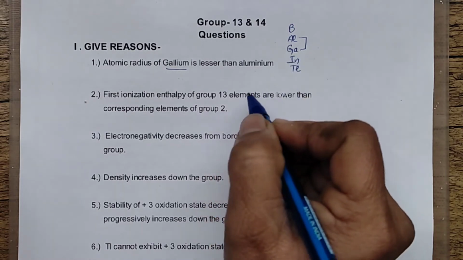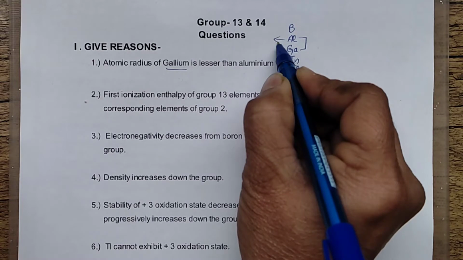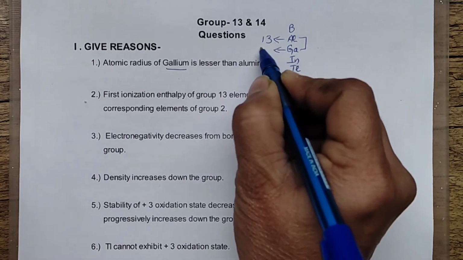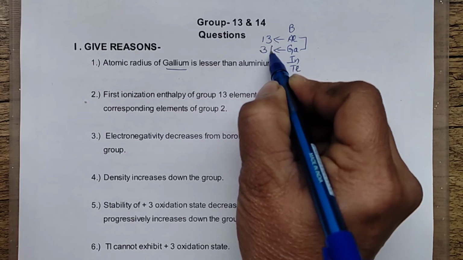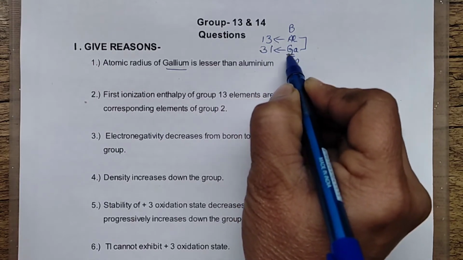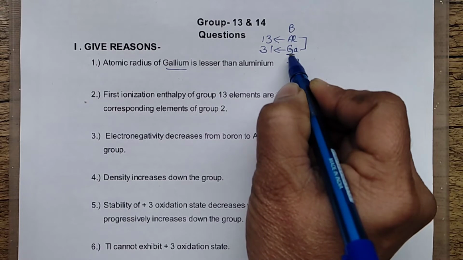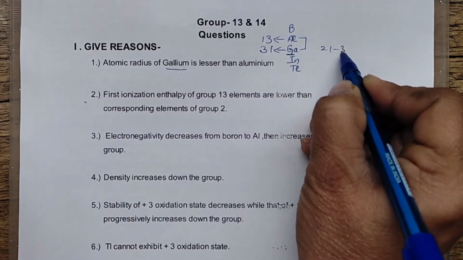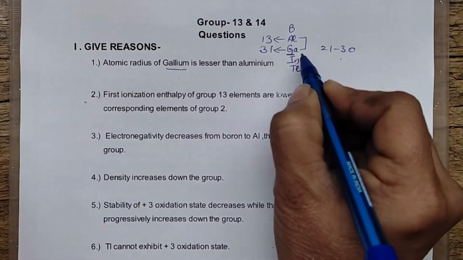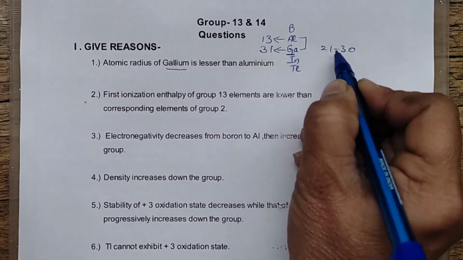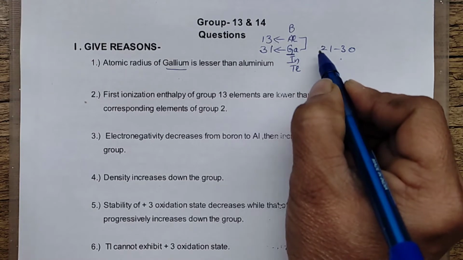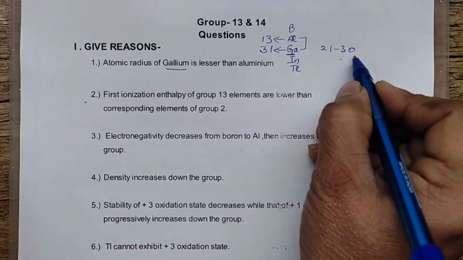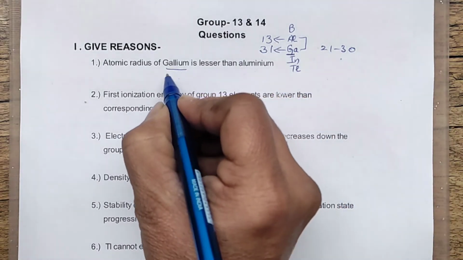So what reason you will write? The atomic number of aluminium is 13 and the atomic number of gallium is 31. So this is the element which is coming after first transition series, that is from 21 to 30. This is the first transition series. So this is the first element after the first transition series in which the last electron was entering into d orbital.